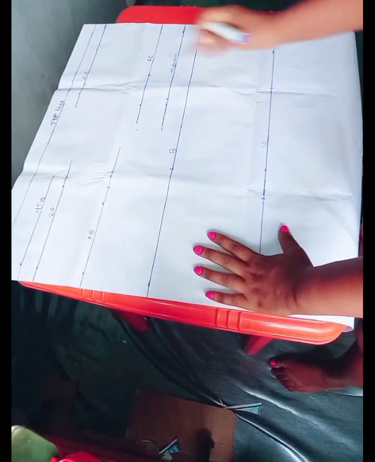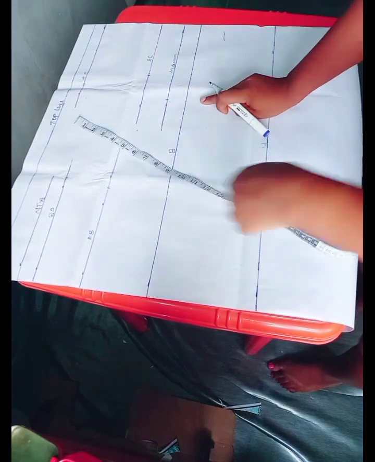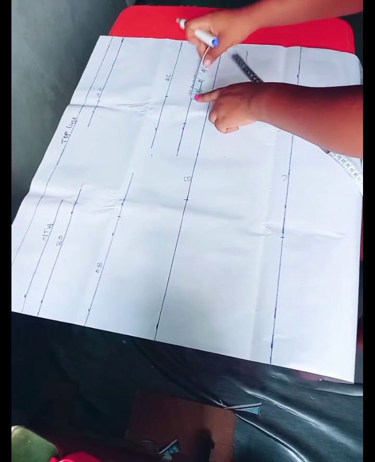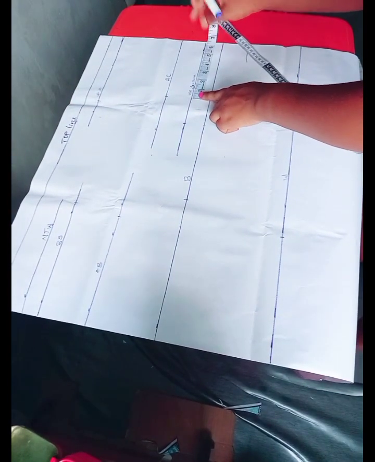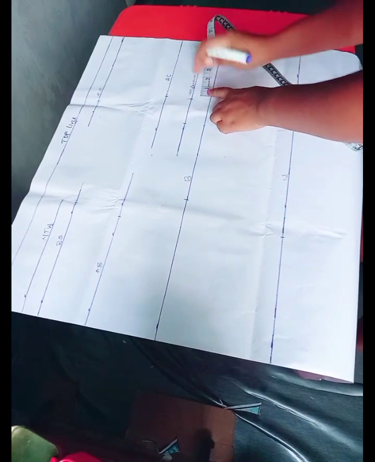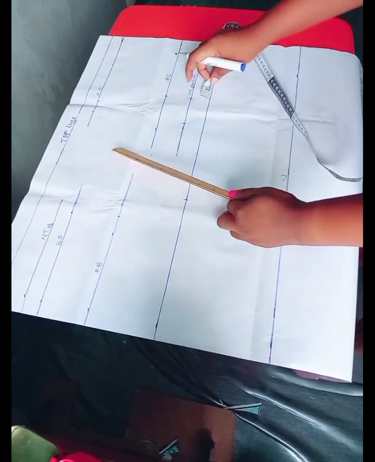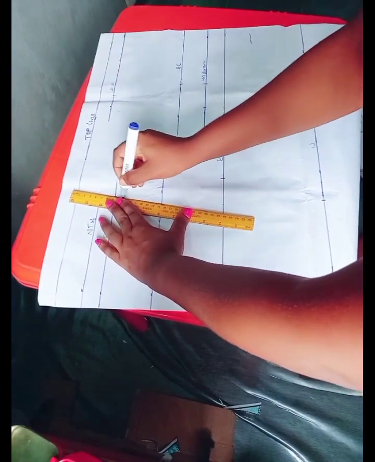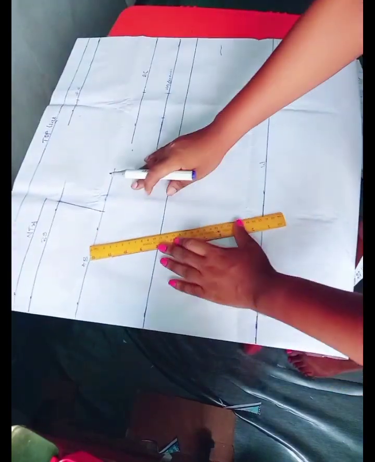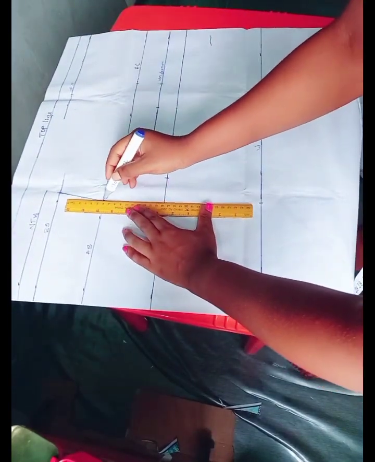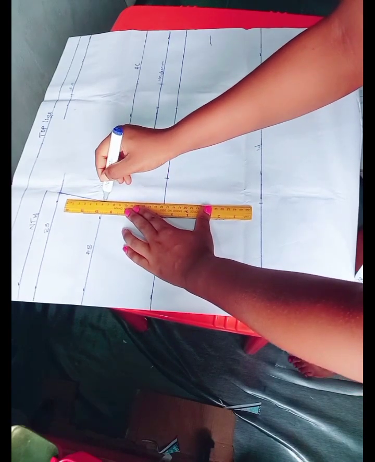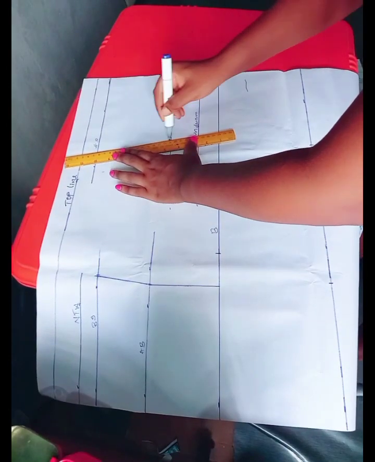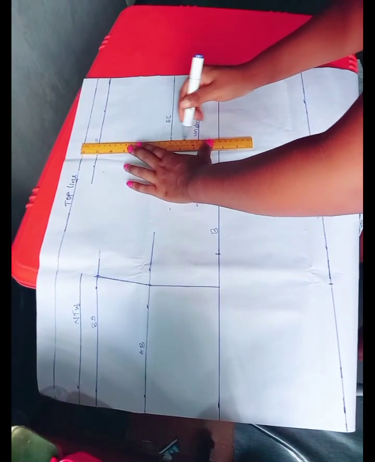So I'm through with application of all the measurements. So the next thing I will do now is to start joining them together. So I'm bringing down the across chest on the underarm line also, because that is going to help me when I want to get my armhole. So I'm going to bring it down. So I'm joining all now. I'm joining it the same way I brought down the across back measurement on the bust line. These particular lines now are my armhole line. Okay. So I'm joining them.